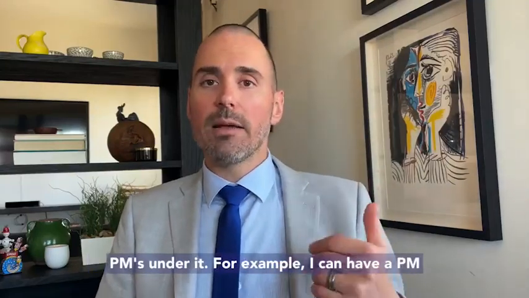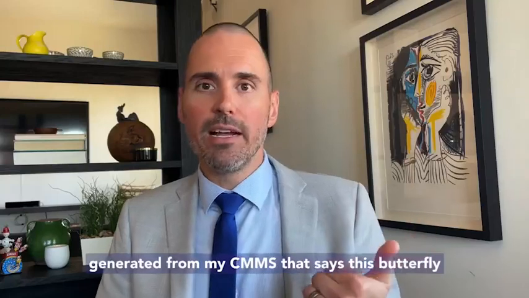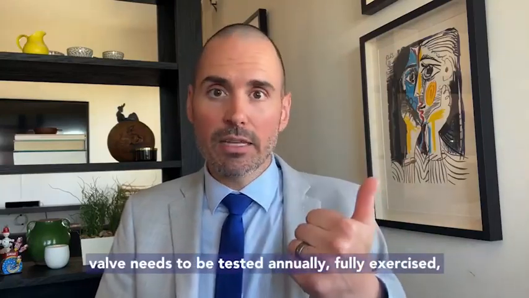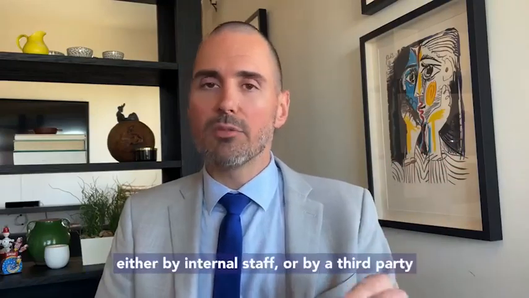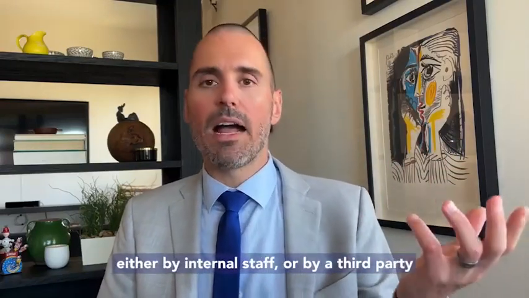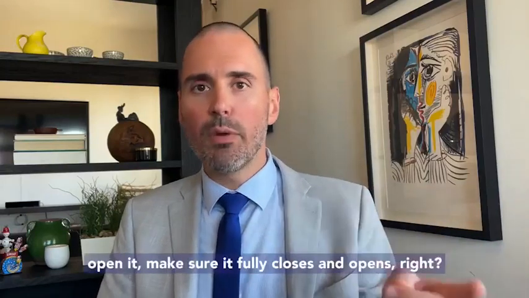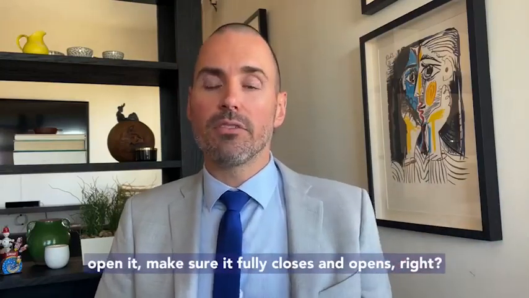So for example, I can have a PM generated from my CMMS that says this butterfly valve needs to be tested annually, fully exercised either by internal staff or by a third party coming in, exercise it, fully close it, fully open it, make sure that it fully closes and opens, right?